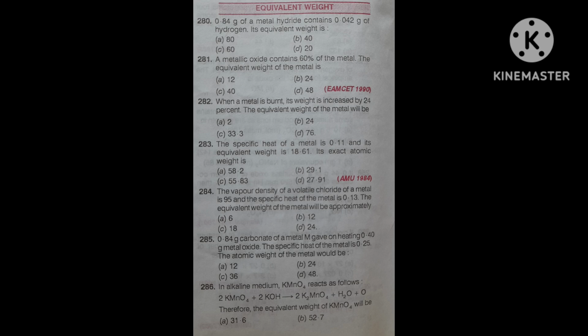Hence the correct option is B, 24. Okay, this question is a little difficult because here two or three formulas are required. The same formula was used two times, and Dulong and Petit's law was utilized. So this question comes under tough, but not very tough.